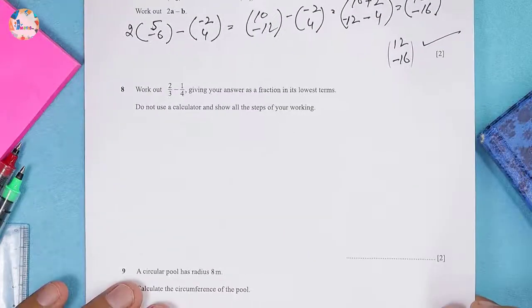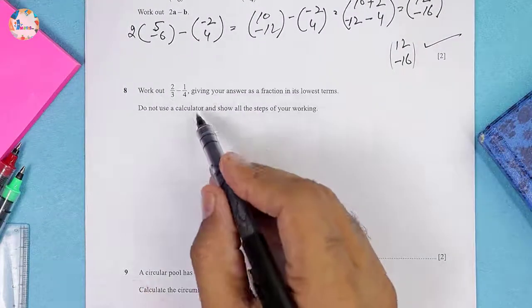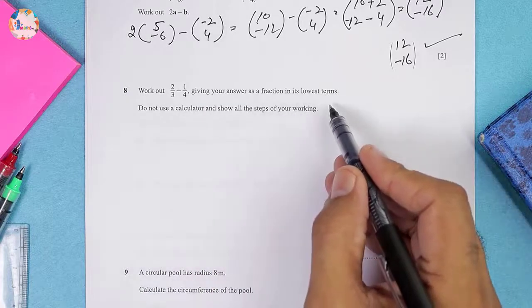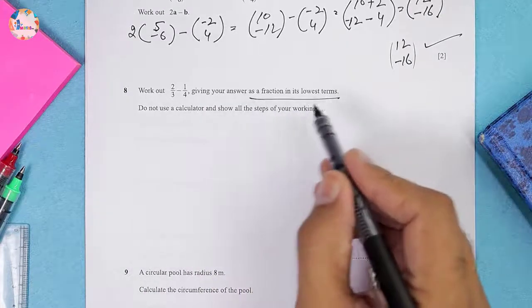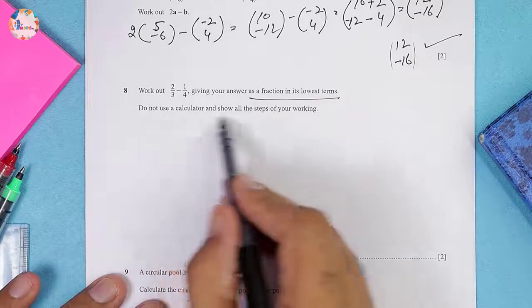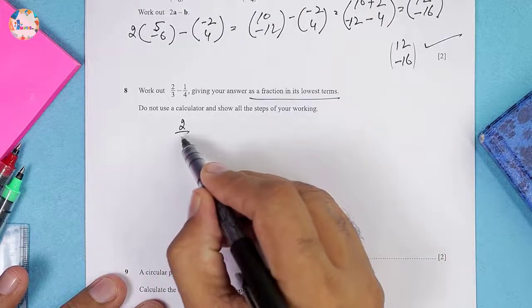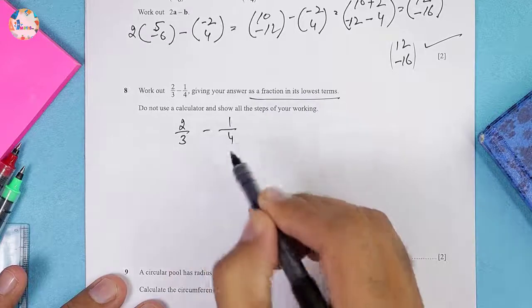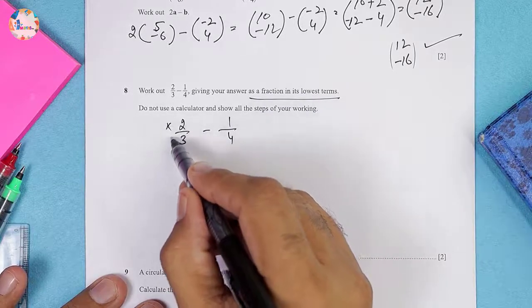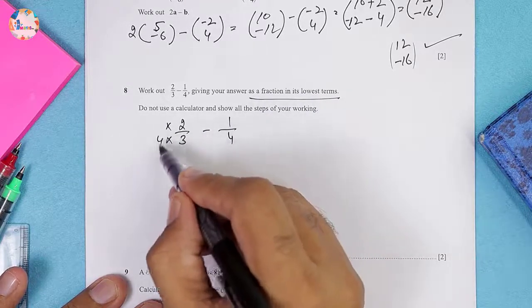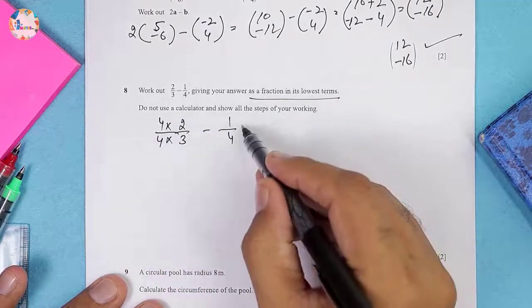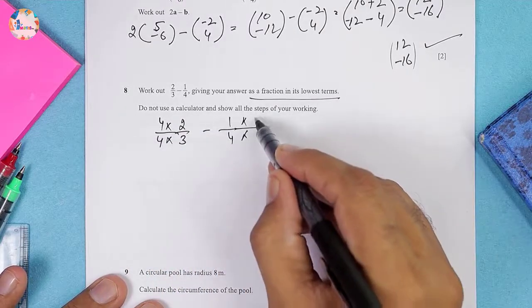Now question number 8, work out 2 by 3 minus 1 by 4, giving your answer as a fraction in its lowest term. Do not use calculator and show all your steps of working. So 2 over 3 minus 1 over 4. We can equalize the denominator. So this will be multiplied and divided by 4, and this side will be multiplied and divided by 3.